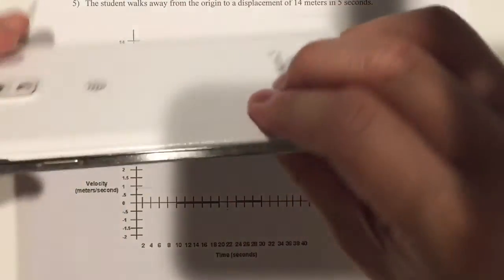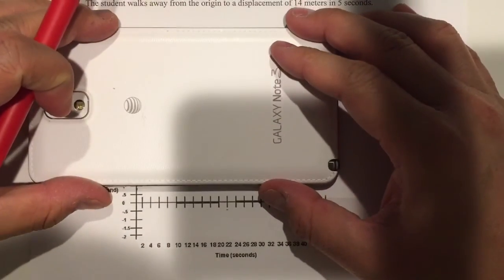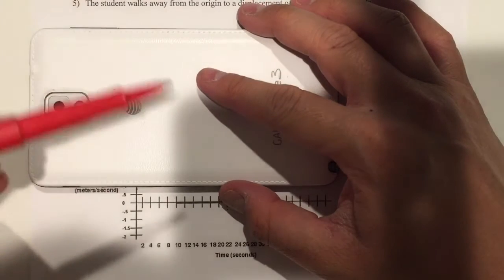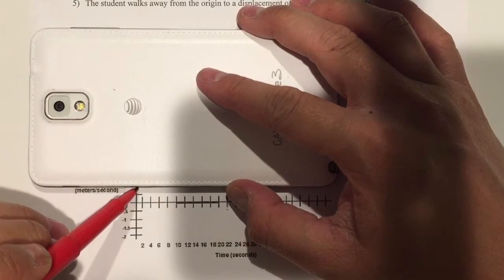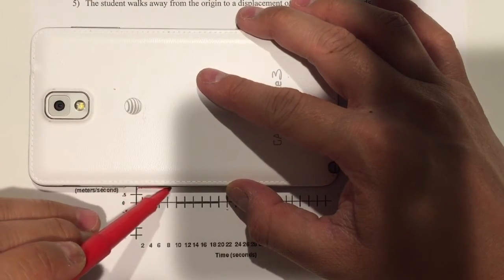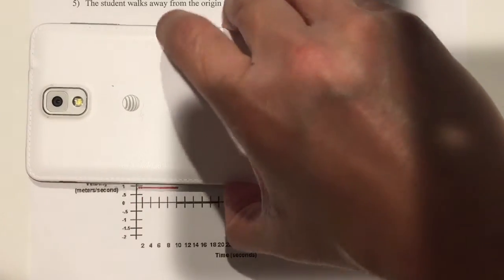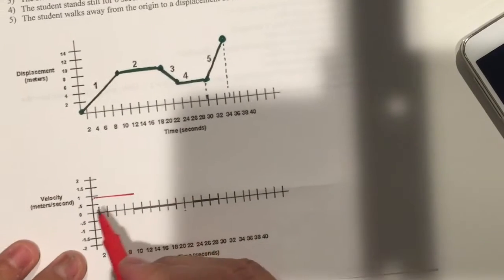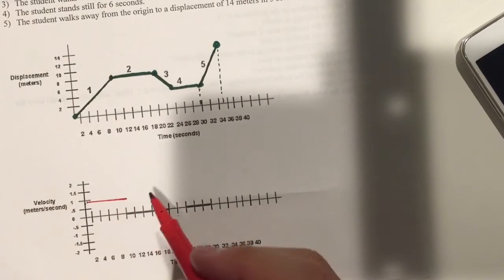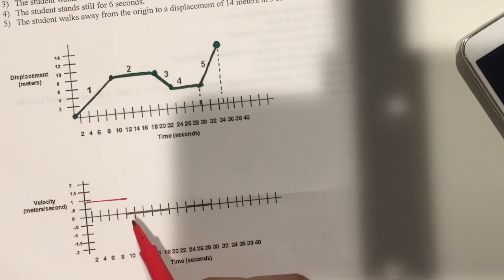So you go to 0.8 and then you draw a line. That would represent the velocity of the particle. So in the first 10 seconds, the particle was moving at 0.8 meters per second.